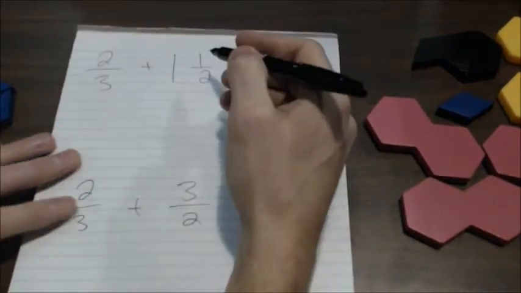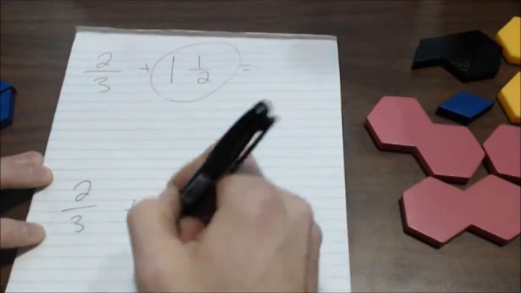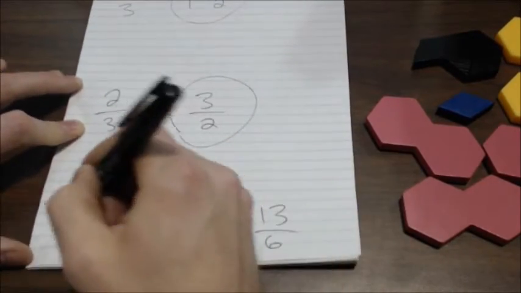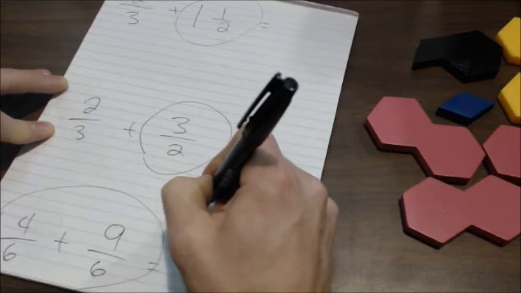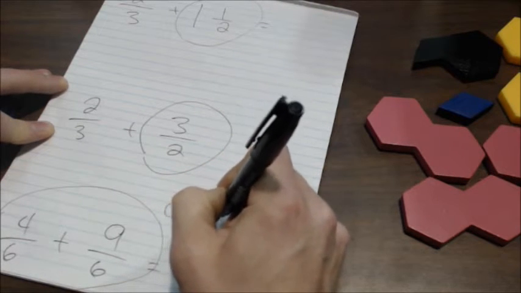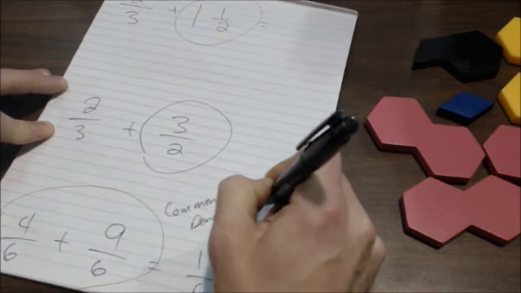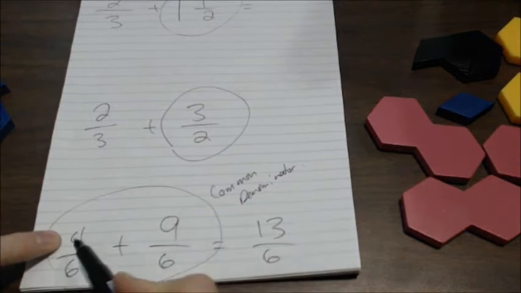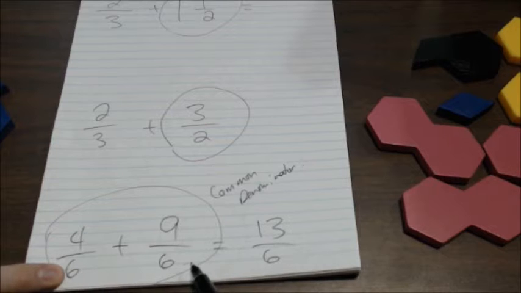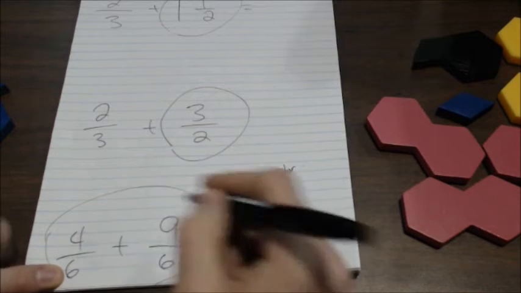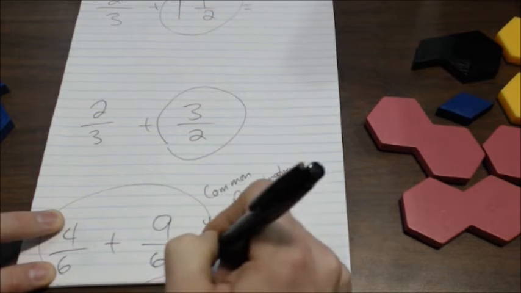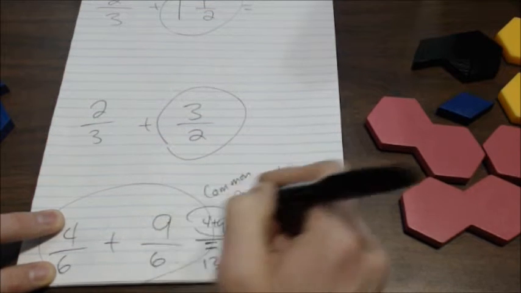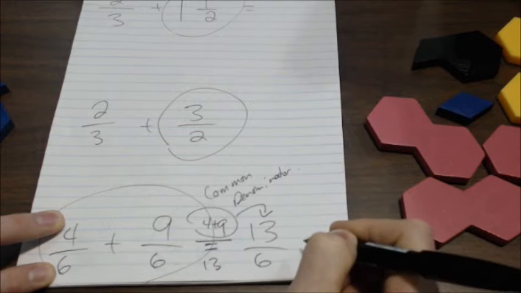So we went through, we took our mixed number, we made it into an improper fraction, and then we found a common denominator here. Because we saw that we couldn't add up the numerators until we had a common denominator. This step's important as well. When you're adding, you're really just adding the tops. You're doing this, 4 plus 9 over 6. The tops go together to give you your answer here, 13/6.